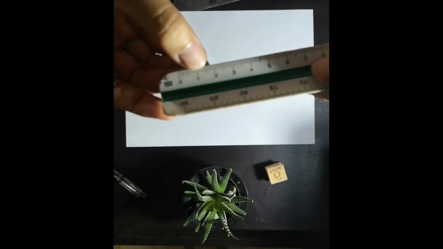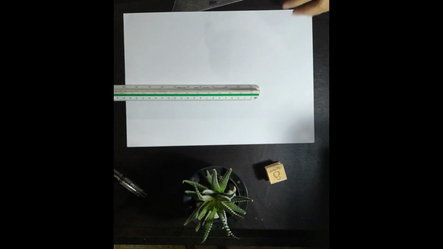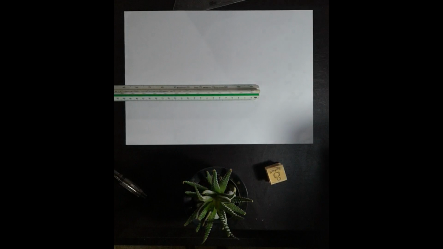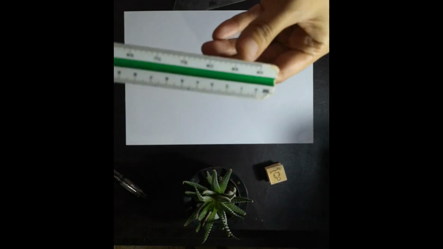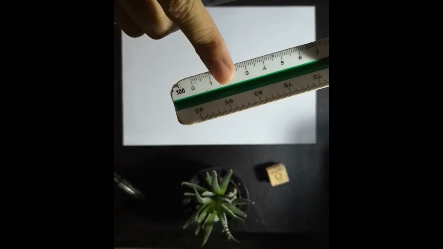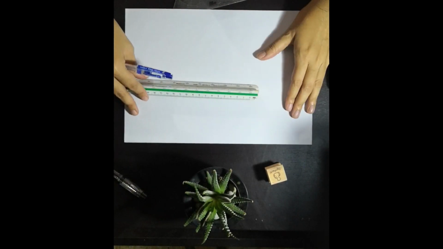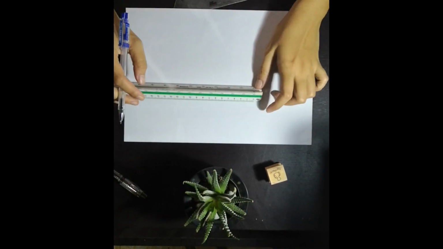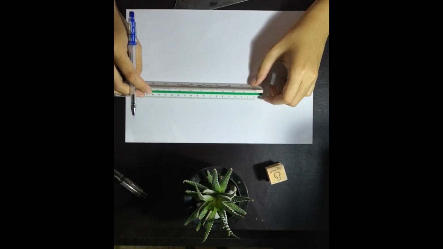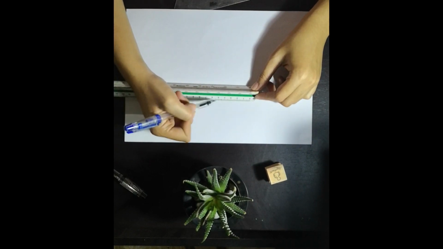So this time we are going to draw a 5 meters by 6 meters box. So how can we draw a 5 meters by 6 meters box? This time I am going to put the triangular scale in the bond paper, and then if we have 5 meters, then we will count the lines.